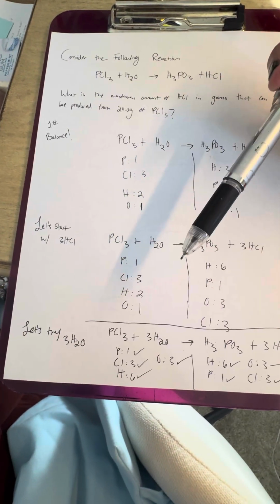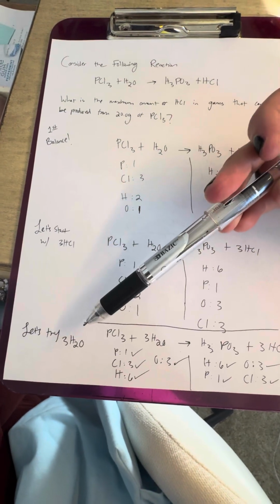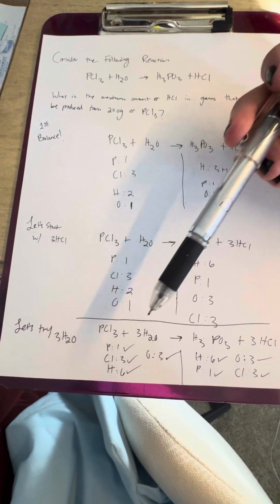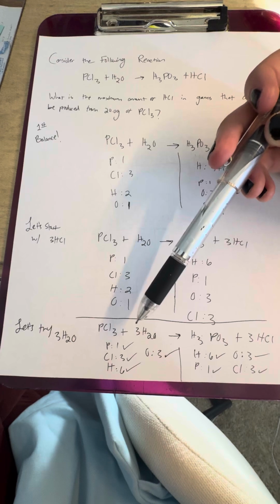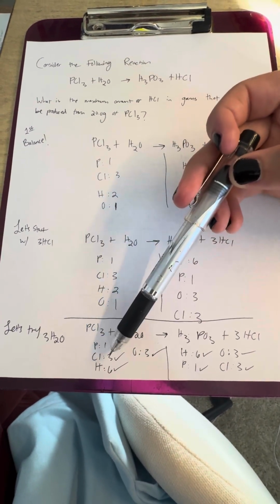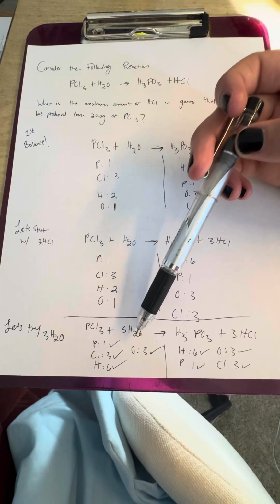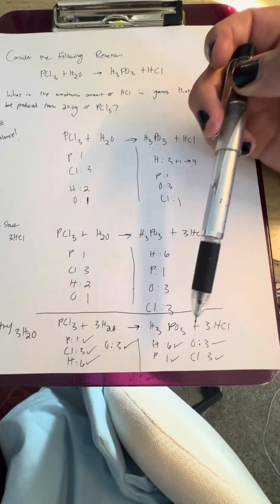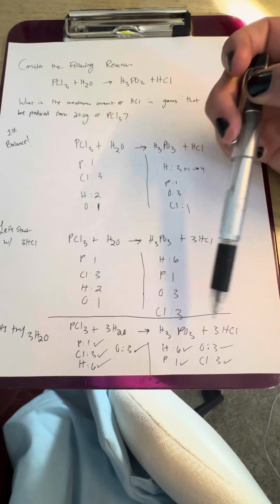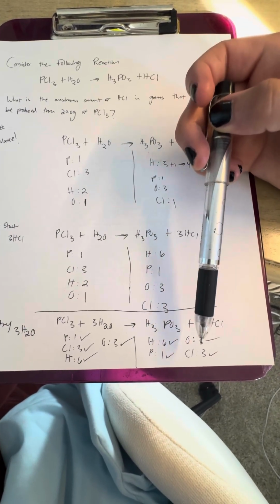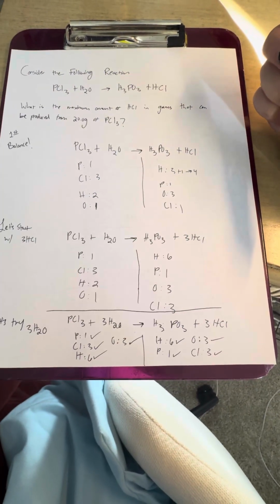So to mitigate that, let's try adding 3 to our water here. So if we do 3 moles of water, we then get 1 phosphorus, 3 chlorines, 6 hydrogens, and 3 oxygens. And that matches up with the product side. We have 6 hydrogens, 1 phosphorus, 3 oxygens, and 3 chlorines. So this is totally balanced.